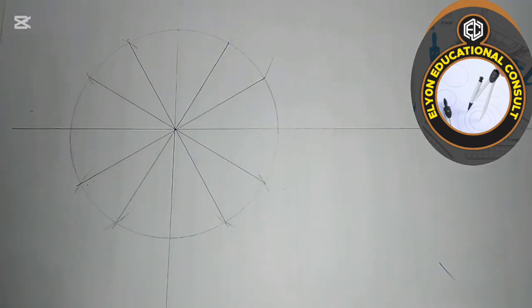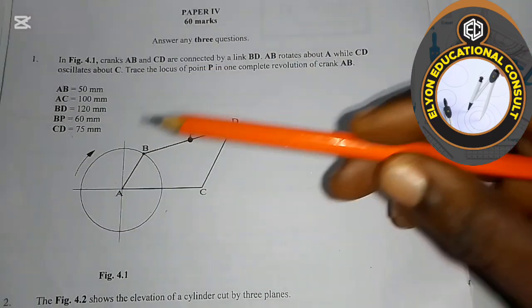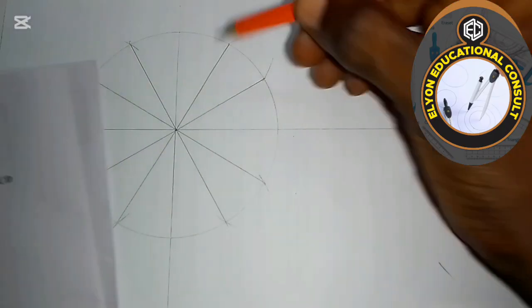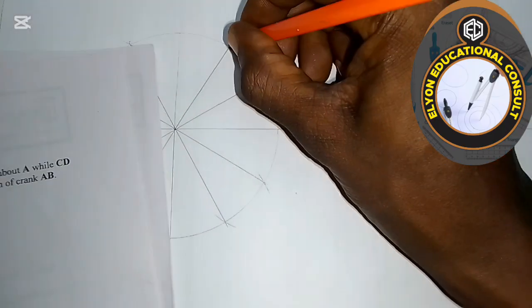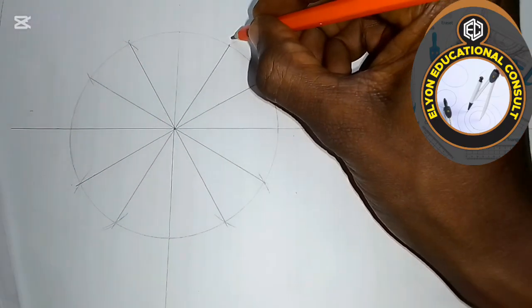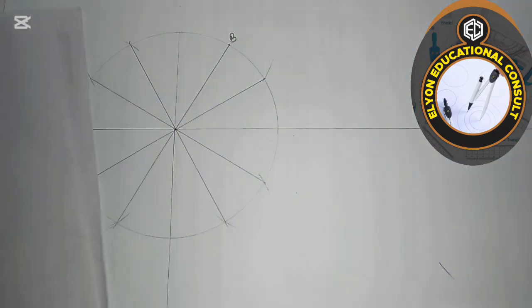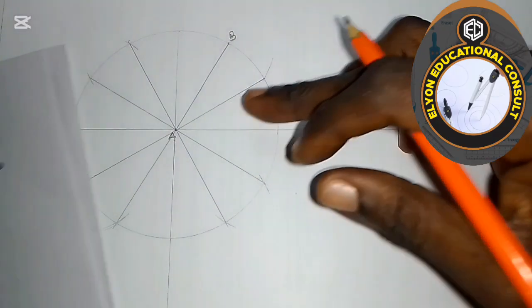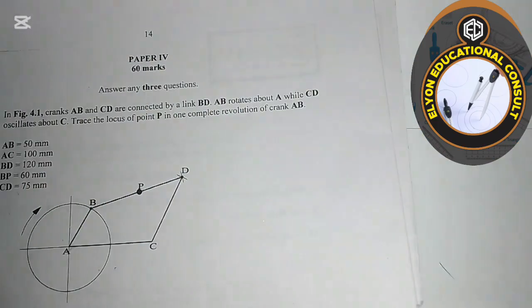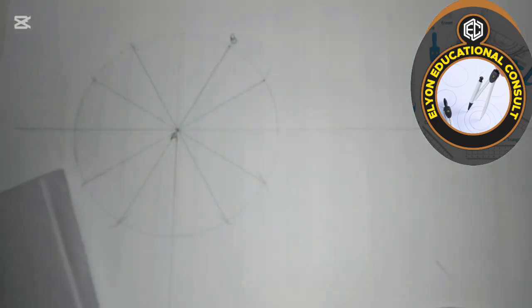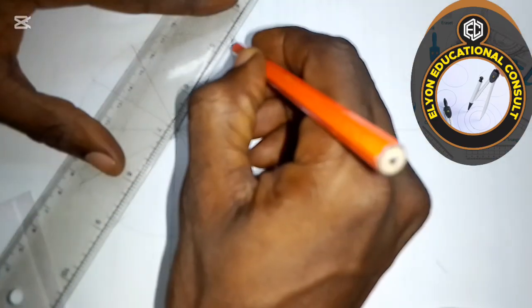So we have AB. Let's pick this point here as our B, and the middle is the A. So this is our crank AB.